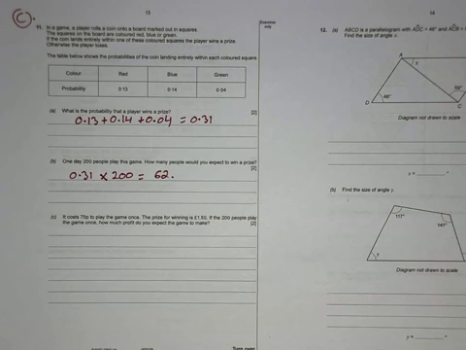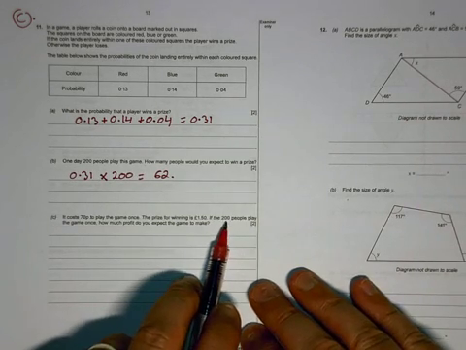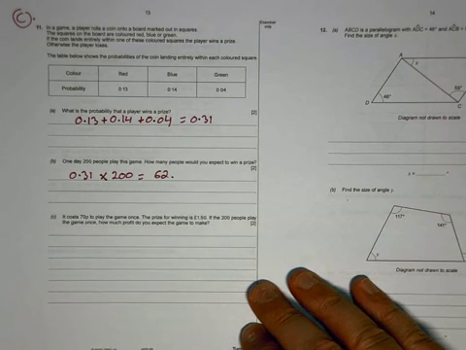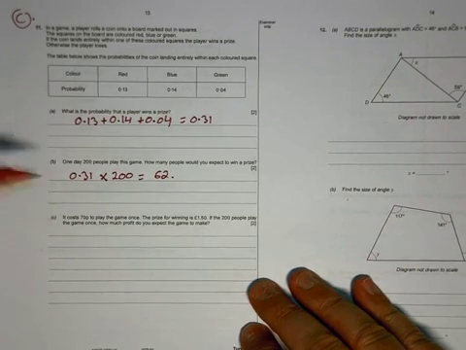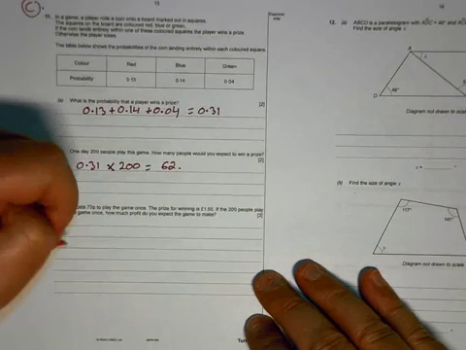It costs 70 pence to play the game once. The prize for winning is £1.50. If 200 people play the game once, how much profit do you expect the game to make? So those 200 people are all going to pay 70 pence. So that's how much the game brings in.